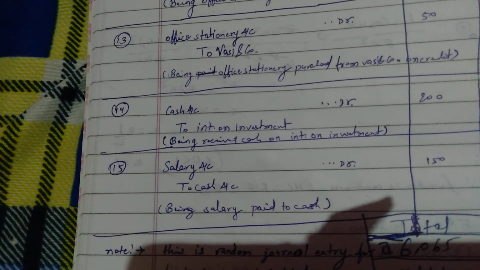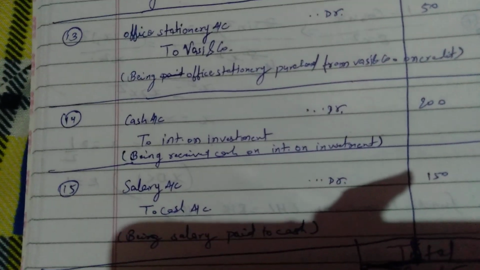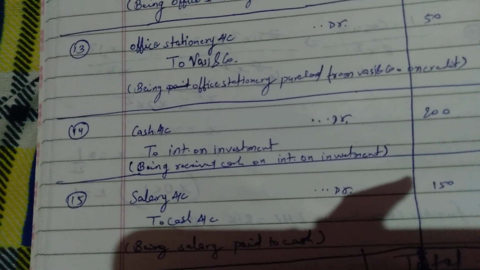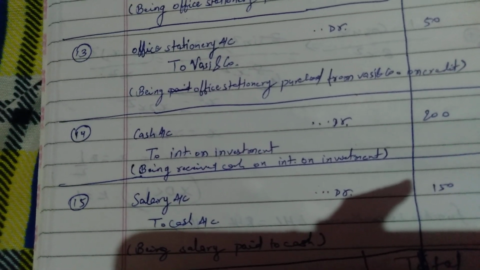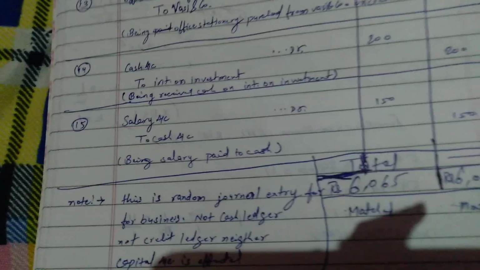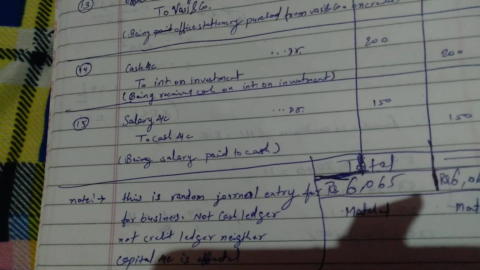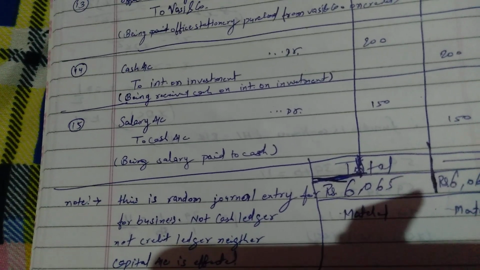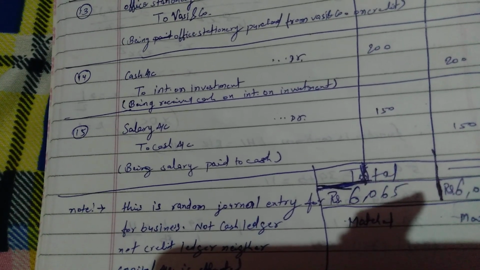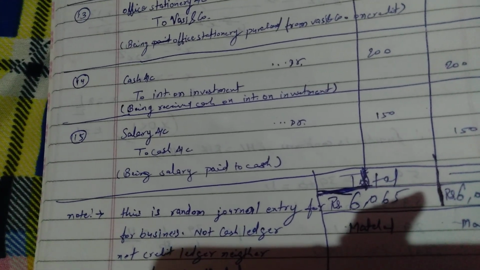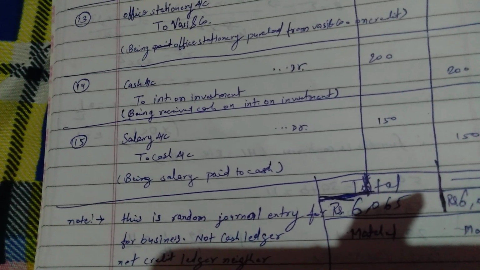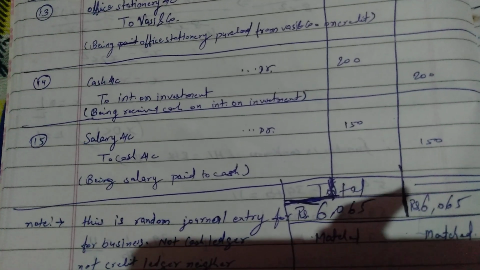Then the 14th transaction says cash account debit, because cash is coming from interest on investment, 200 rupees. Then again salary account is debit, 150 rupees, to cash account. We are paying salary, so salary is a nominal account. Salary will be debited because we are paying cash, rupees 150.